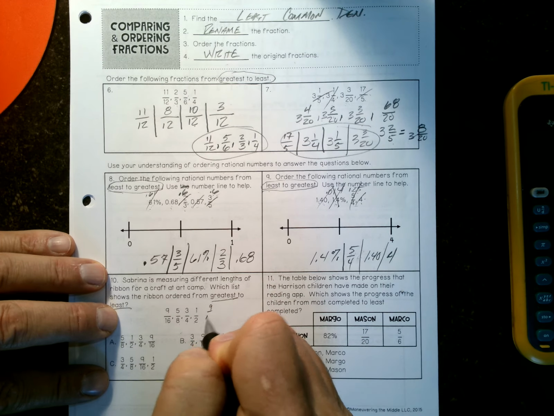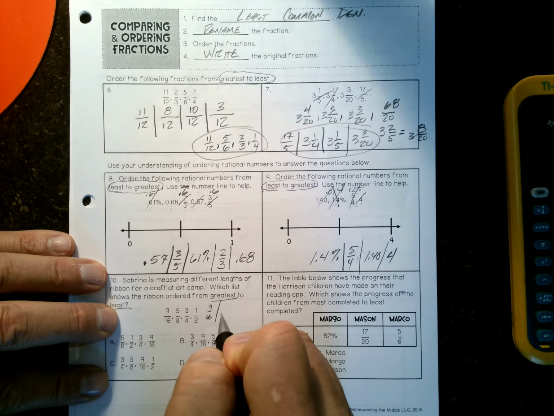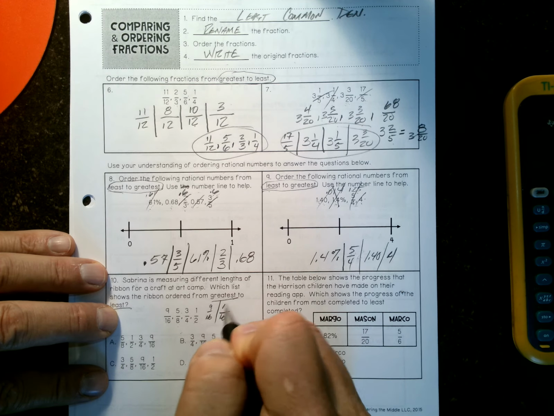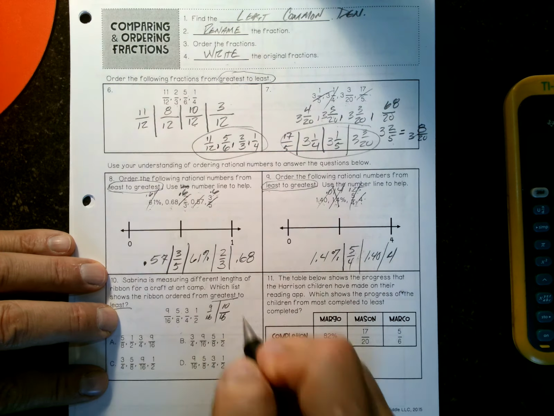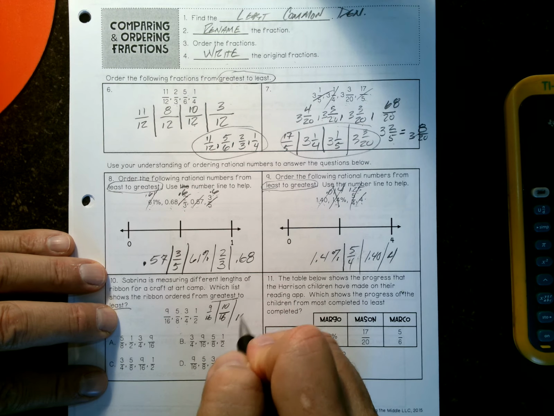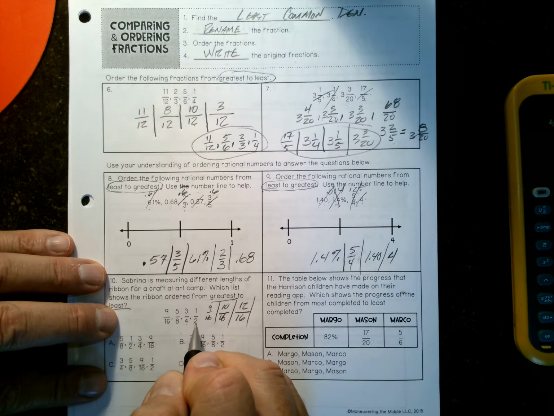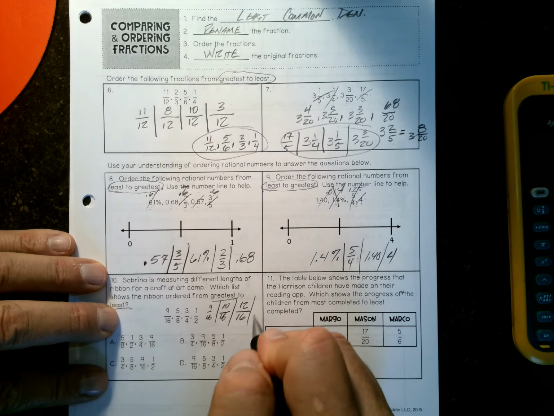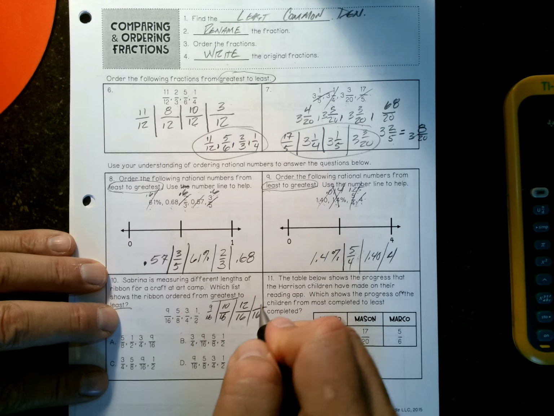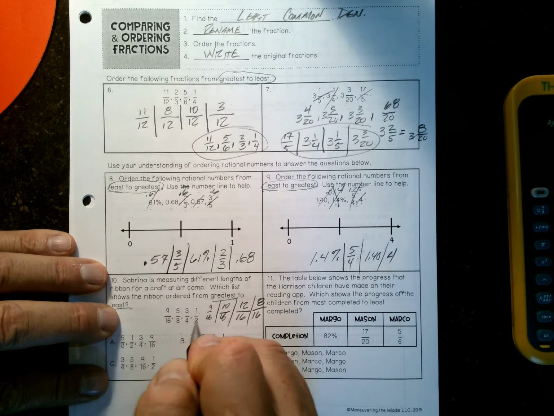So we have 9/16 times 2 is 10/16. Okay, times 4 is 12/16. And then this is times 8, isn't it? So these are all in the same order as those.